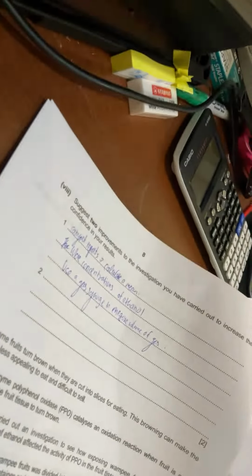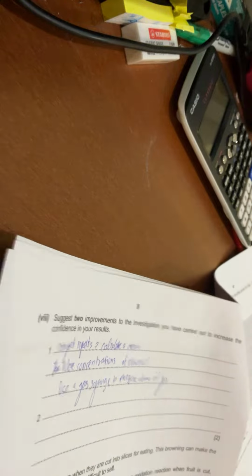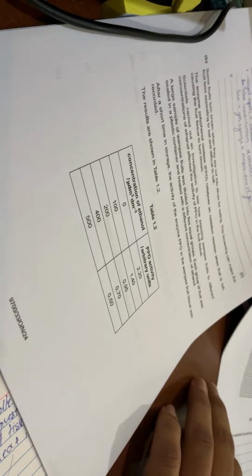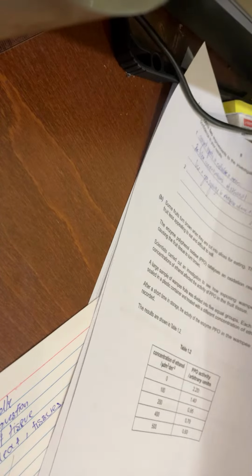Okay. So this is not that bad. I love these kinds of questions, but at the same time, it can be an easy way to lose marks as well. So this is the thing, and we've got to plot the graph. I'm just going to position this so you can all see everything. The data: 0, 2.2; 100, 1.4; 200, 0.95; 400, 0.7; 500, 0.6. Okay, it asks you to plot the graph of the data. That's not that bad.